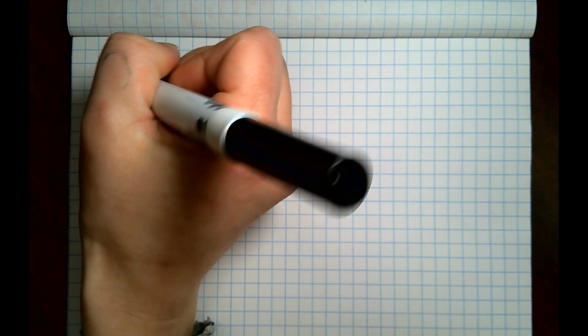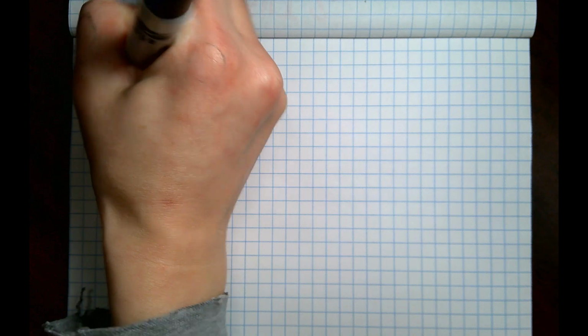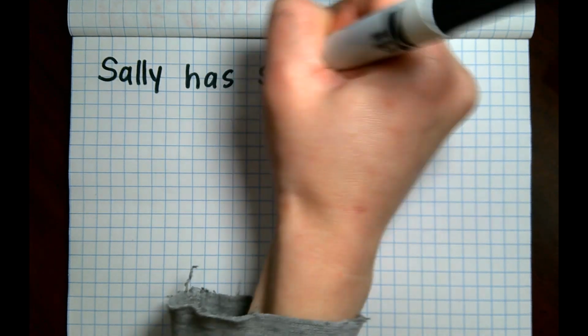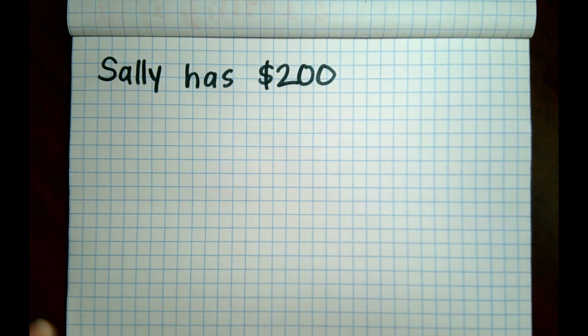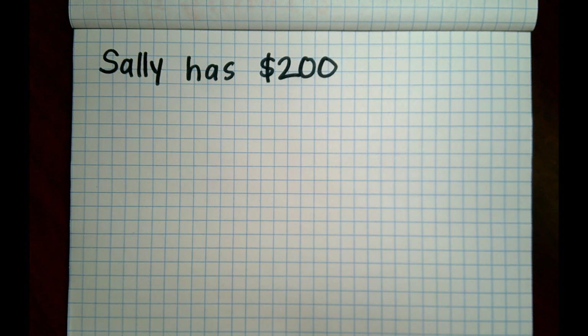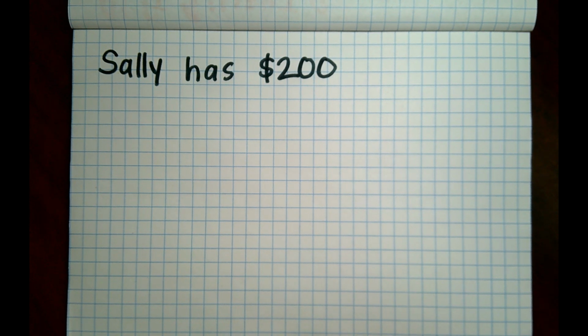Let's say I have a friend who has $200. That's all the money they have. So we'll say Sally has $200. Okay, that's her starting point. And let's say Sally is trying to save up to buy a new purse. Sally has $200. She wants a new purse.